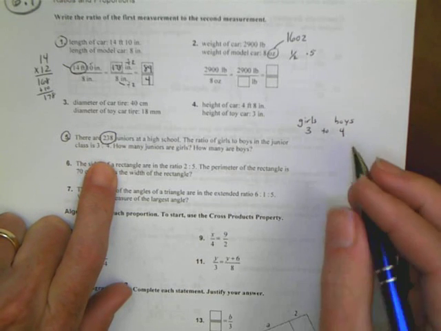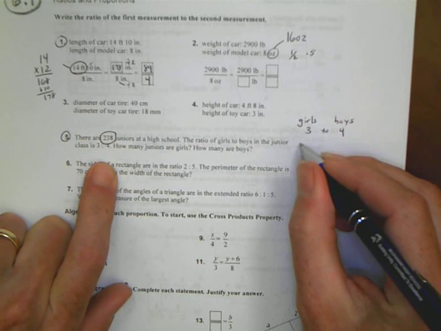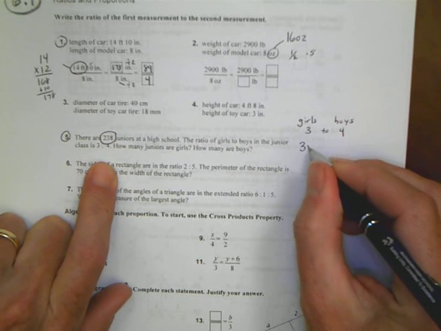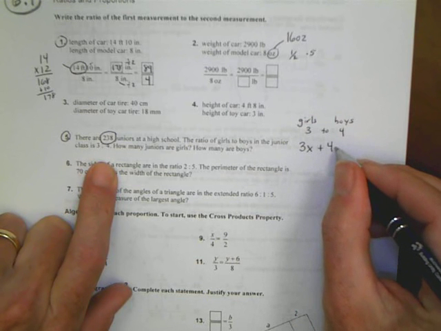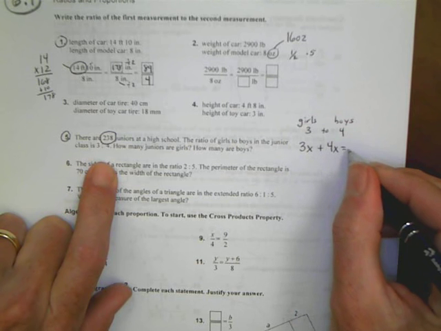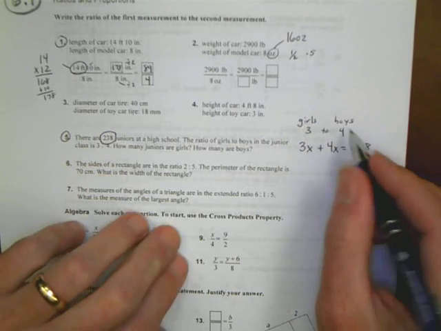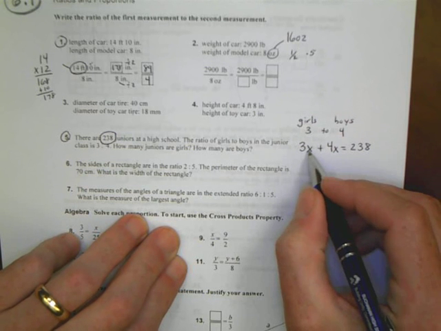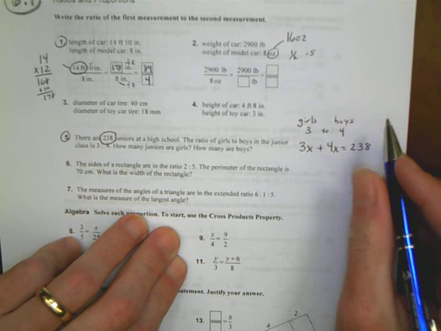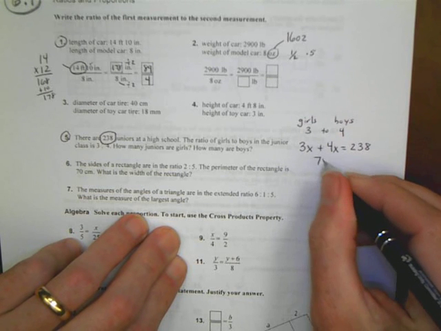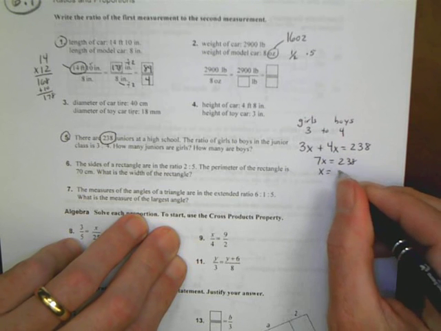So I want to set up an equation to be able to find out how many girls and how many boys there are. So I'm going to say that the ratio 3 girls, however many that might be, I'll call that X, plus the 4 ratio for the boys times X will equal my total students 238. So at this point, what I'm saying is that my ratio of 3 to 4, if I multiply both of those by X, the number of girls, number of boys, then I can find out a total 238. So I want to find out the value of X, and I'll plug it back in. 7X equals 238. X equals 34.